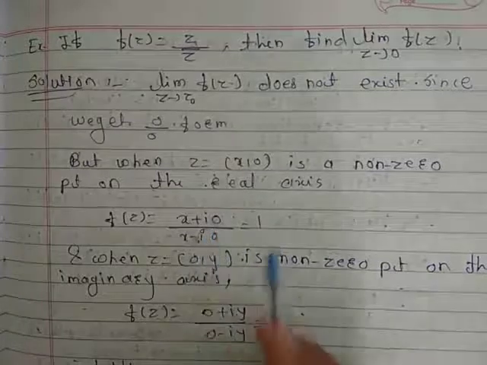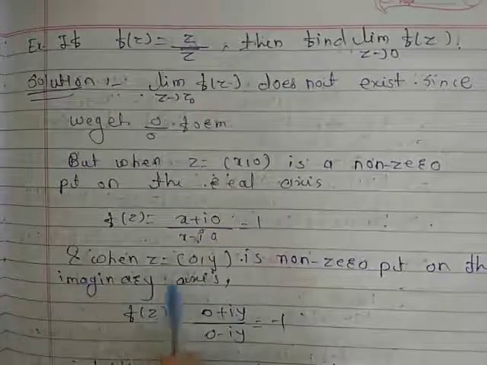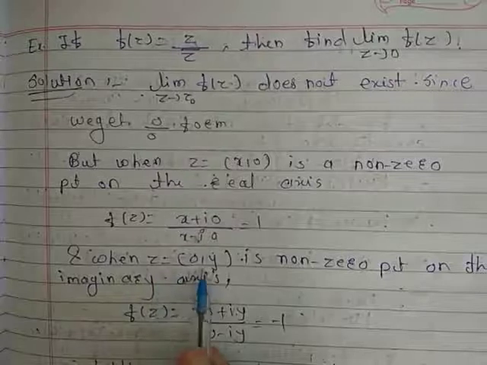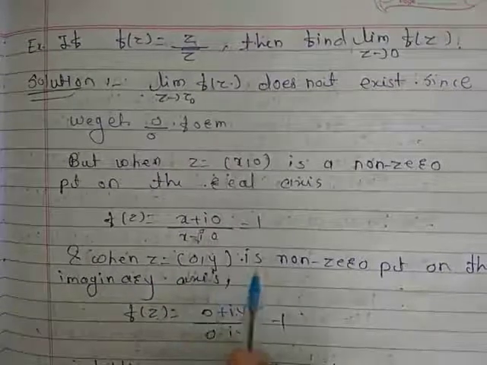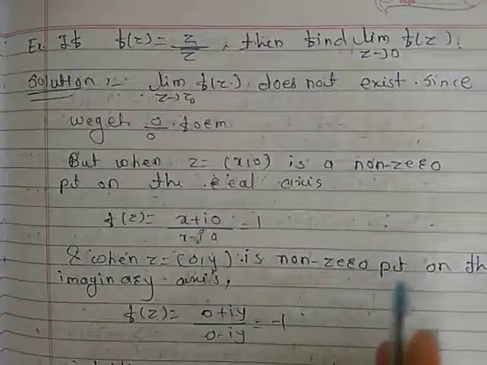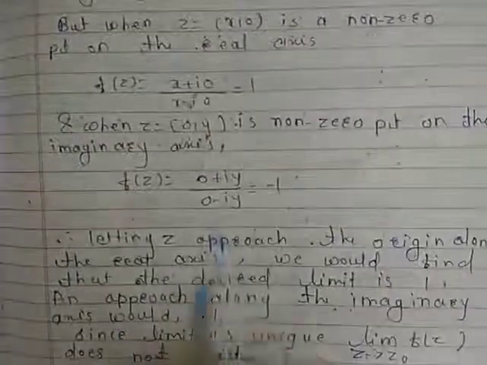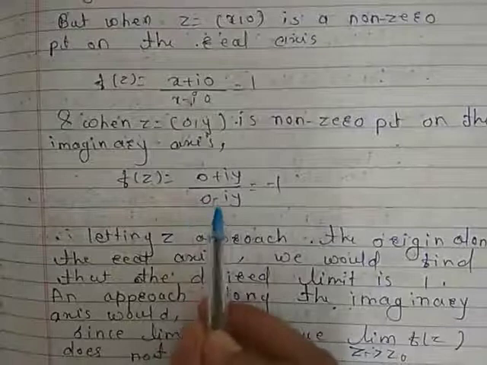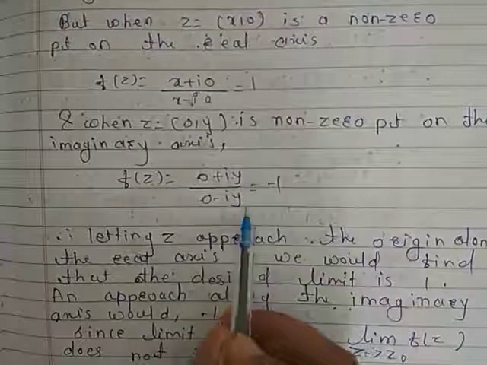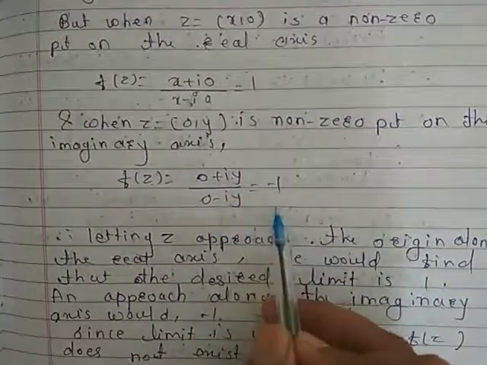So here, when we take z equal to the ordered pair (0, y), a non-zero point on the imaginary axis, we get f of z equals (0 plus iy) upon (0 minus iy), which equals minus 1.